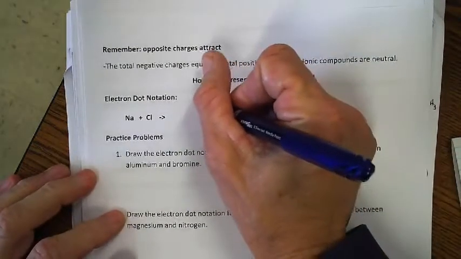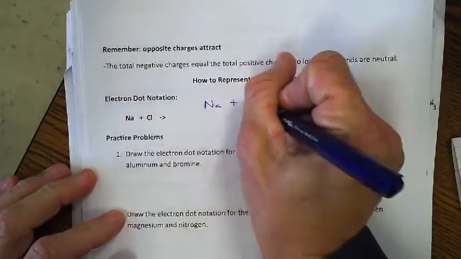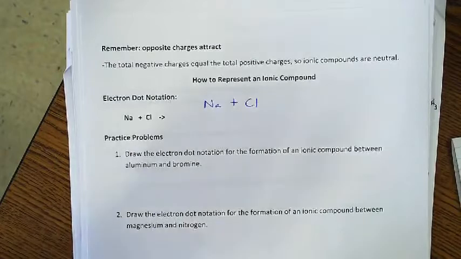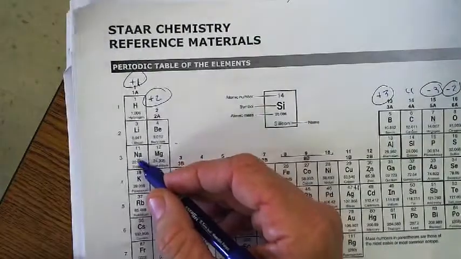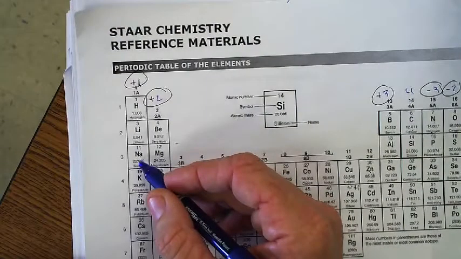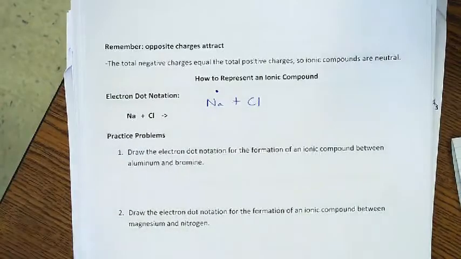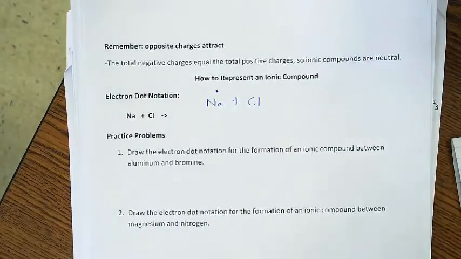So first of all, the dot notation for that, I'm going to rewrite it here, a little larger. The first thing you do for dot notation is find the number of valence electrons they have and use dots to indicate how many valence electrons they have. Now sodium's in column 1, so it has 1 valence electron. So you're going to write 1 dot. It doesn't matter where we put it, somewhere around the sodium. So that dot represents its valence electron.